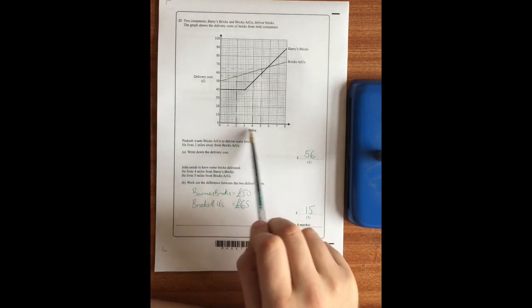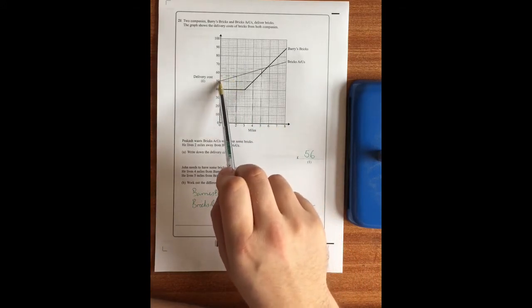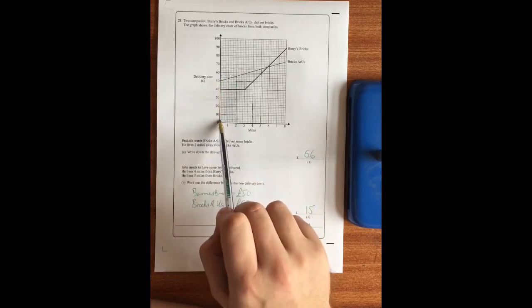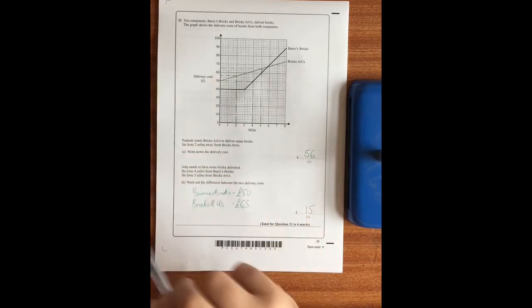So if we go to 2 miles on the distance axis, we go up and read off. It's just between 50 and 60 and it's 3 small squares up. Each small square is worth 2 because there are only 5 between 0 and 10, 10 and 20, etc. So that is £56.